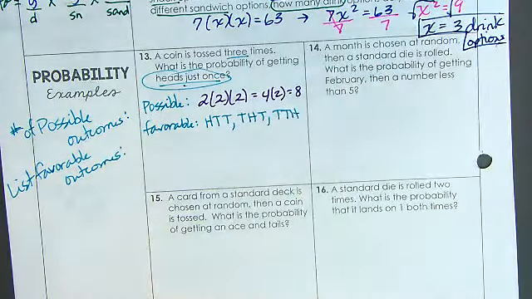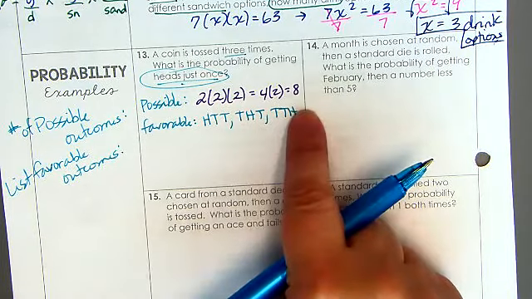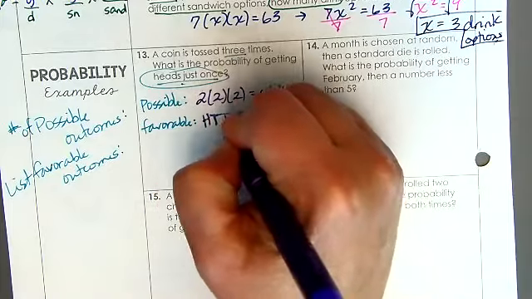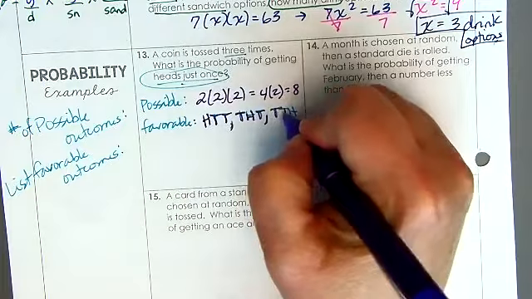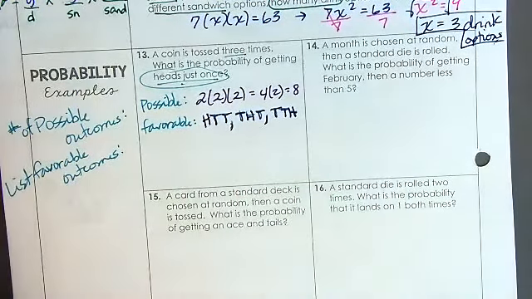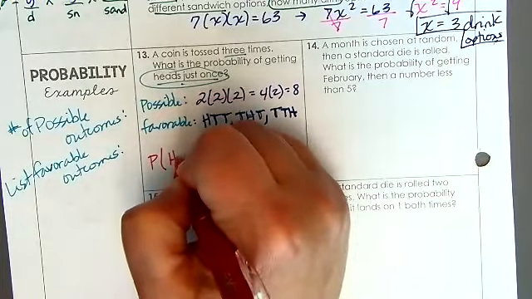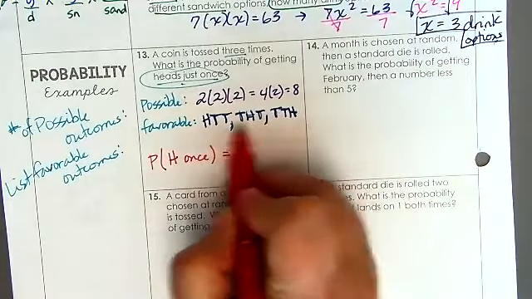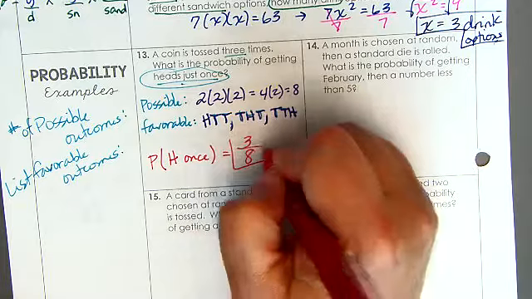Now, if you can't see that right off, draw the tree diagram. Use a separate sheet of paper and draw the tree diagram to find out the favorable outcomes. There's not a problem with doing that. And if you need it, I very much suggest that you do. Okay. Now we're figuring out the probability of heads once, one time. Well, that's 1, 2, 3 out of 8. And there's my answer.